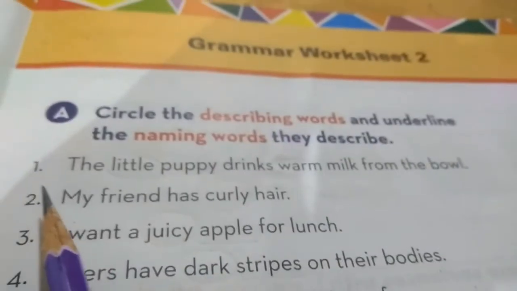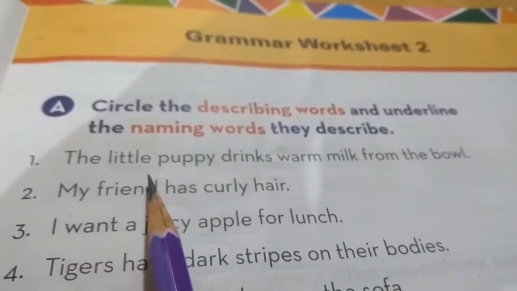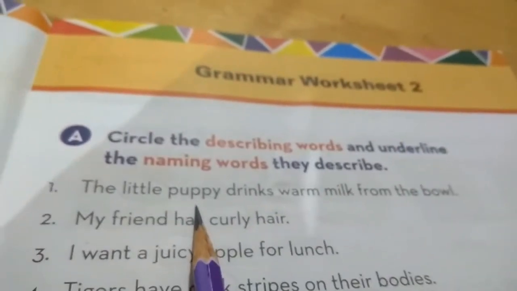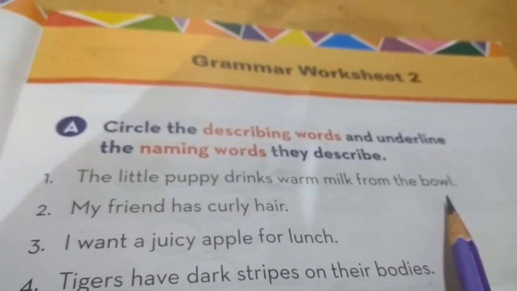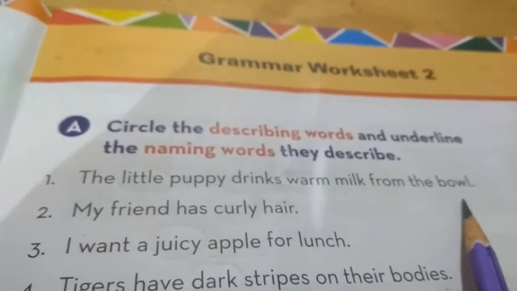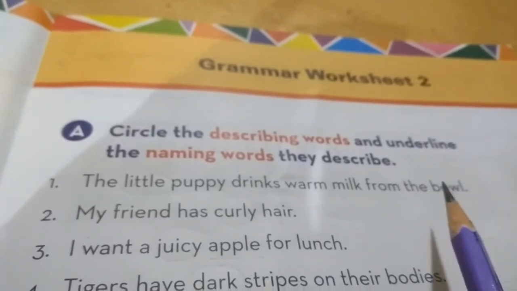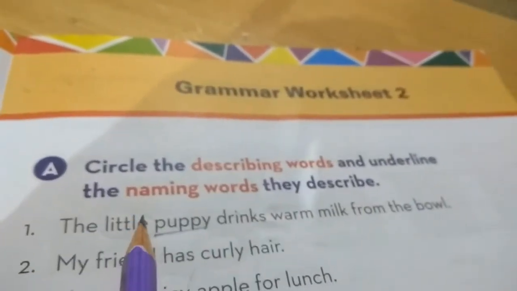Okay. See the first example here. The little puppy drinks warm milk from the bowl. Okay, now see here, puppy, milk and bowl. These are the 3 naming words. But children, here you have to only underline those naming words which have the describing words. So now for example here, puppy. Puppy is a naming word. And how is this puppy? Puppy was little. So little puppy.